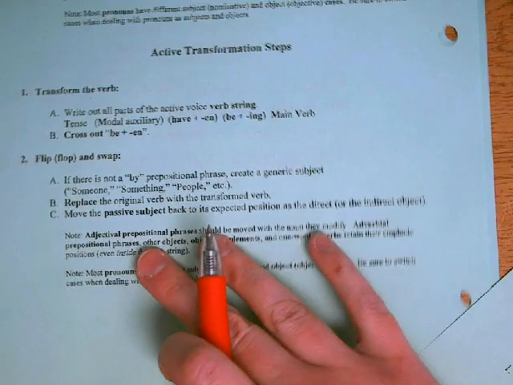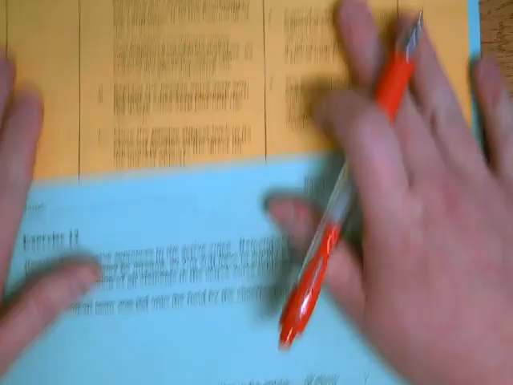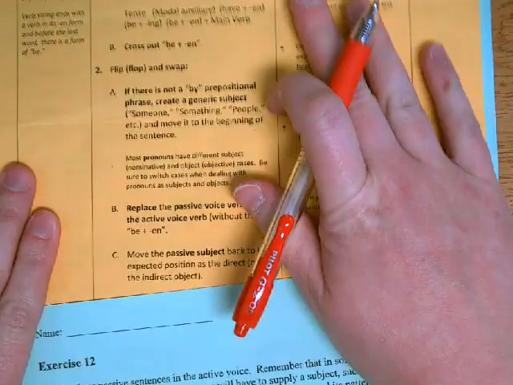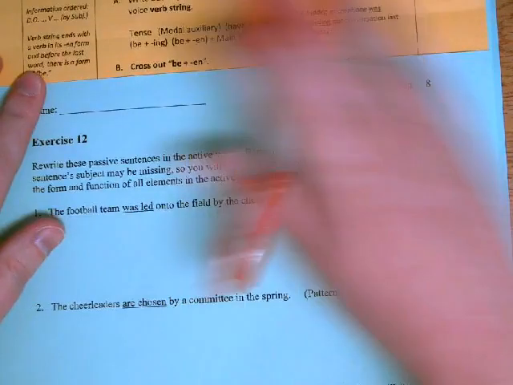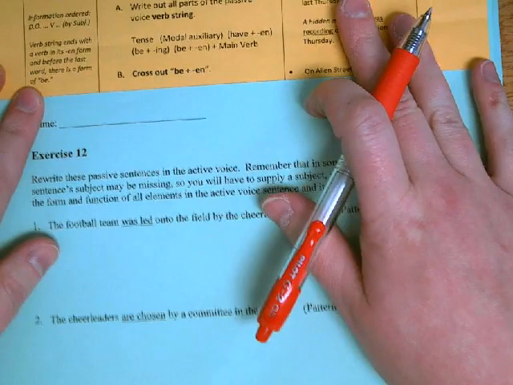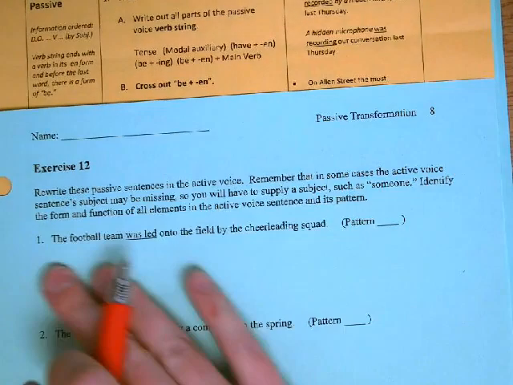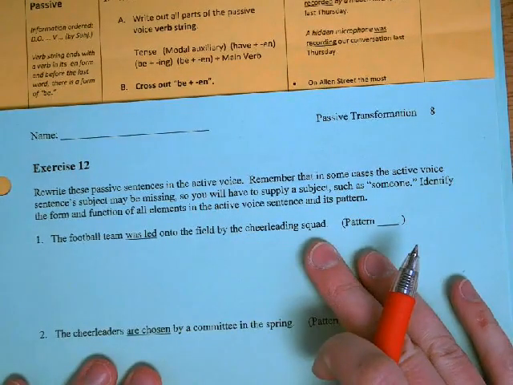You can follow either the directions on that green handout, the active transformation steps, or if you just want to get the hang of it, I would recommend you use the essential handout, which has the same stuff on it, just to get in your mind how you're going to work with it on the quiz. So exercise 12: the football team was led onto the field by the cheerleading squad.